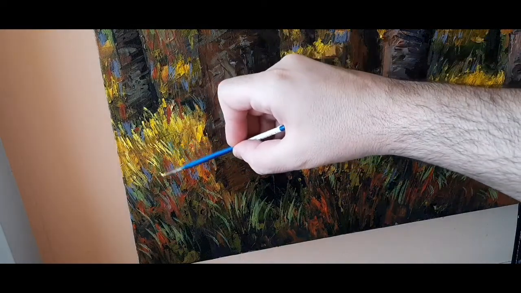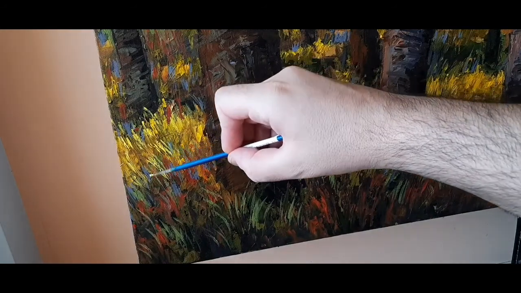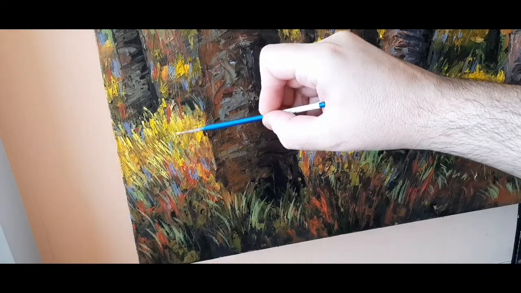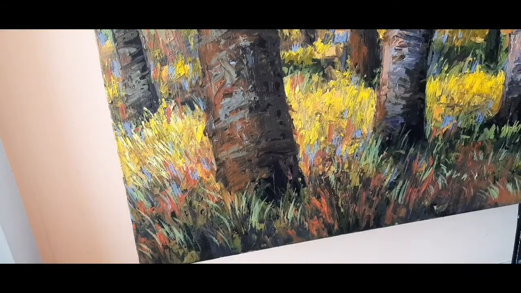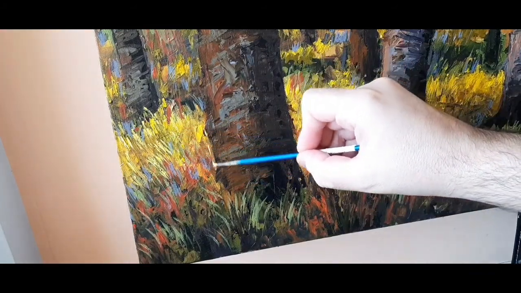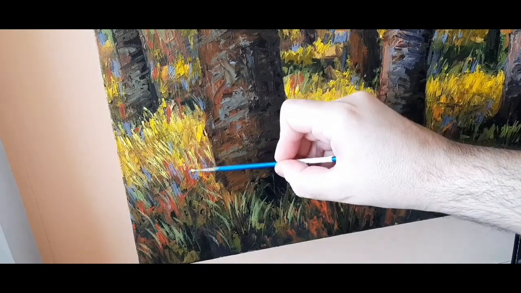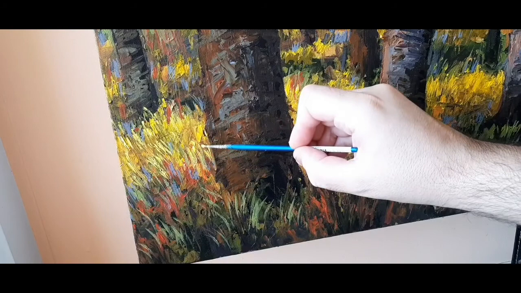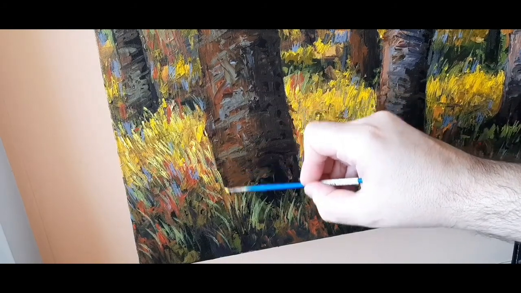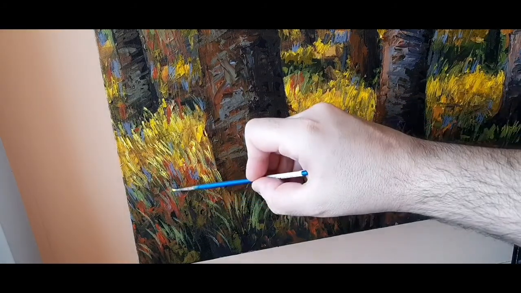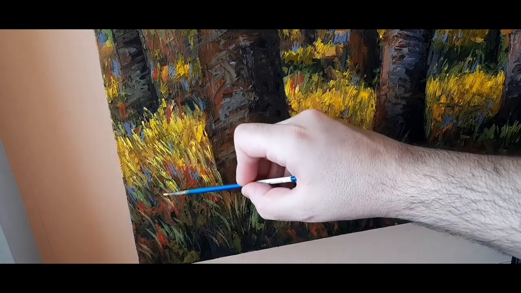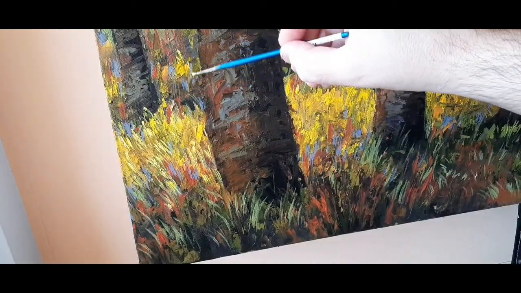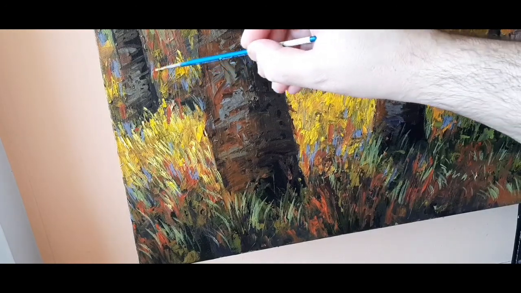So this really bright mixture of yellow and white is helping me to highlight some areas within the light area even further. And there's a fine line between making it look a little too cartoony, and the grass being too stylized.